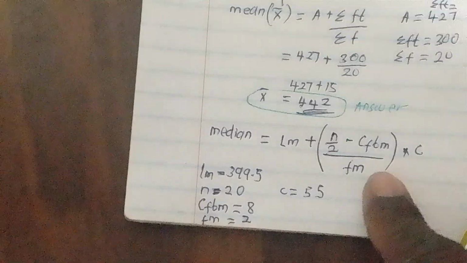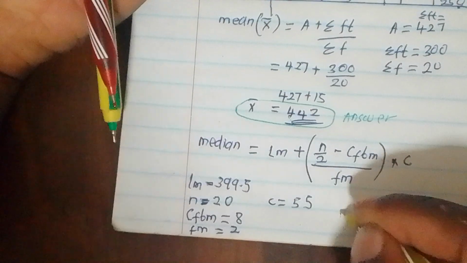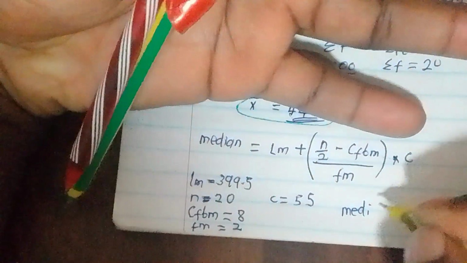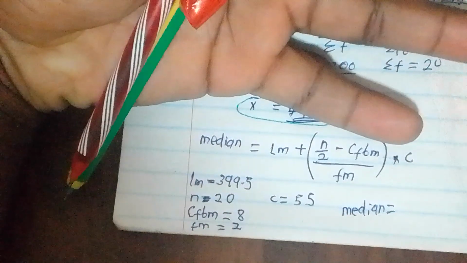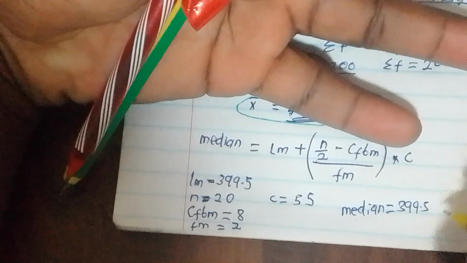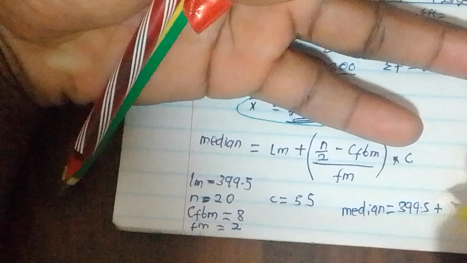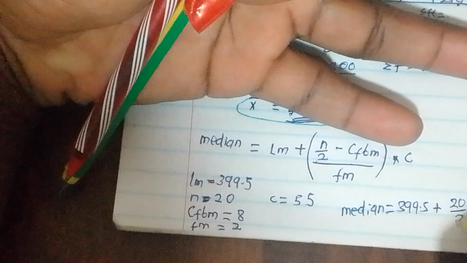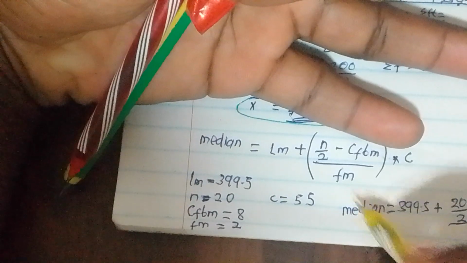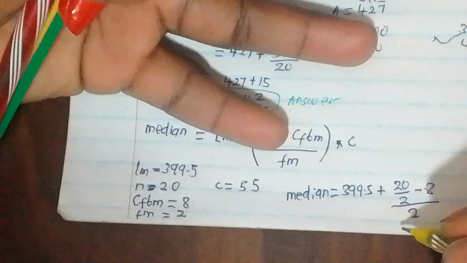So now let's equate them in our formula. So our median equals 399.5 plus (20/2 minus 8) divided by the frequency of the median class, which is 2.